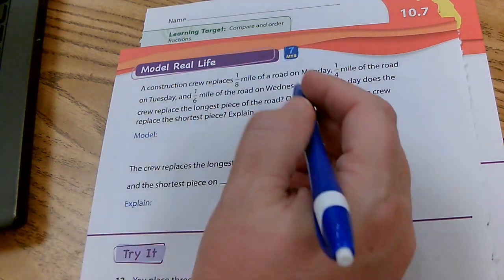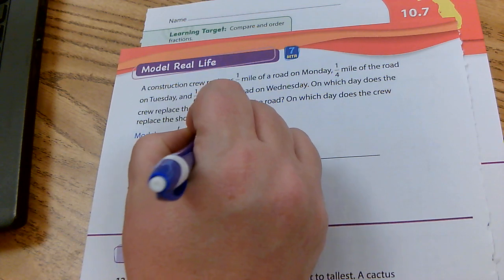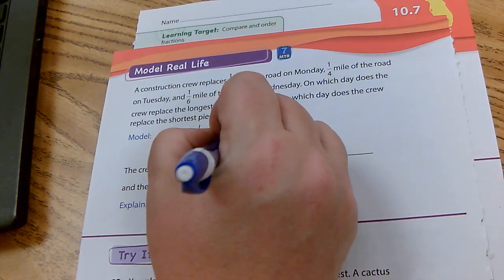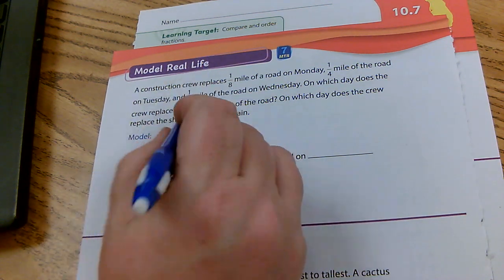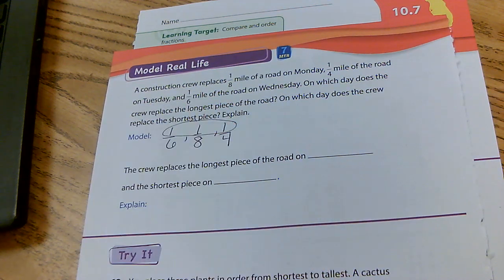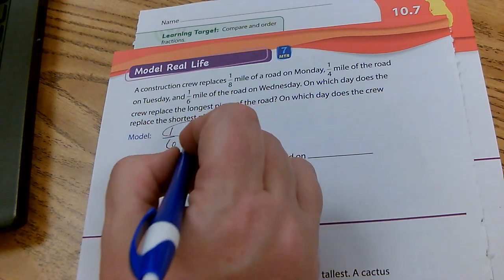So let's look here. If I have 1/6, 1/8, 1/4, and I need to put them from the least to the greatest, from the smallest fraction to the greatest fraction. Well, if I look here, I have matching numerators. If I have matching numerators, I'm going to look for the biggest number on the bottom.